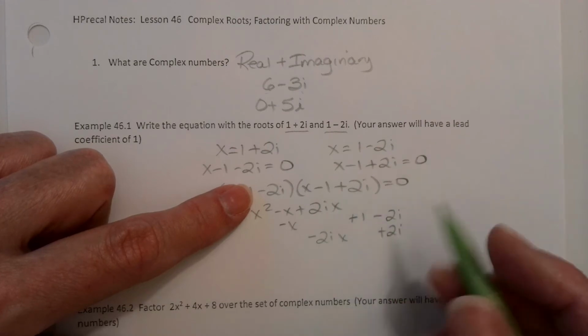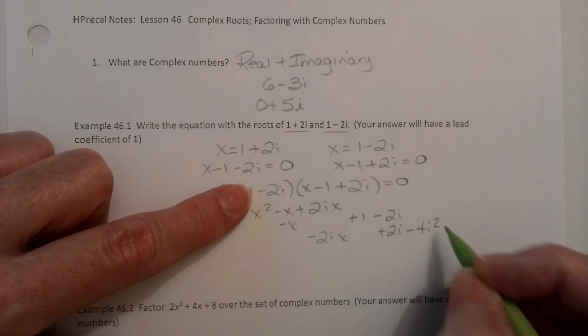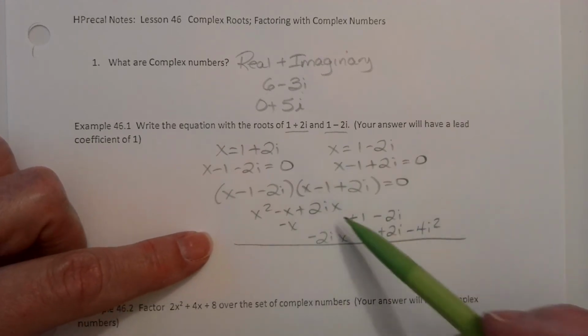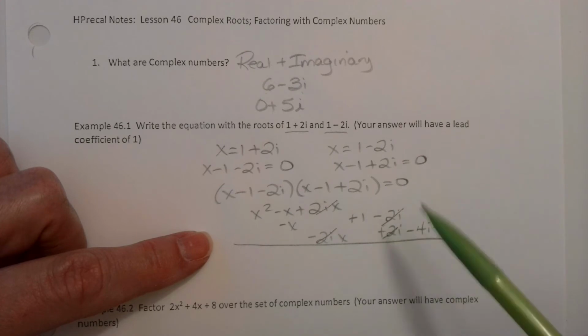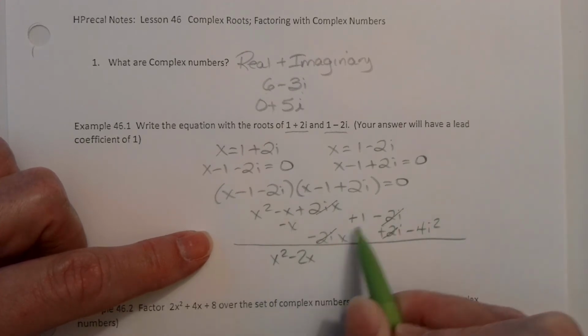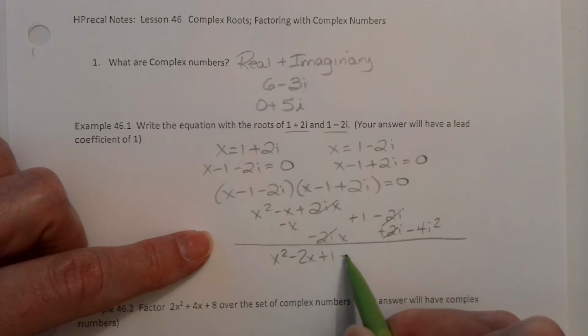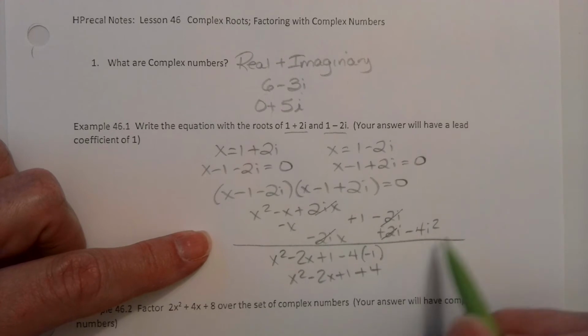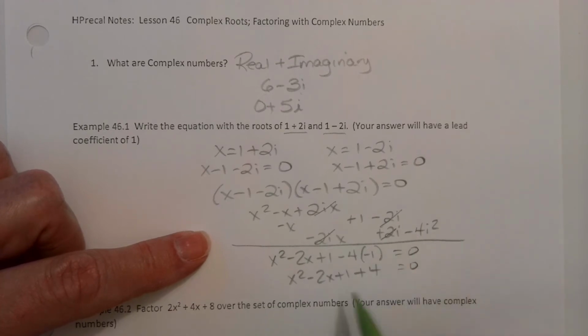-4i squared. Okay, so I've got these three things I'm adding together. You can see that these are going to cancel and these are going to cancel. This I'll add together. I've got +1. This -4i squared is a +4. So this is x squared minus 2x plus 1 plus 4. And remember, this is all still equal to 0. So this is x squared minus 2x plus 5 equal to 0.